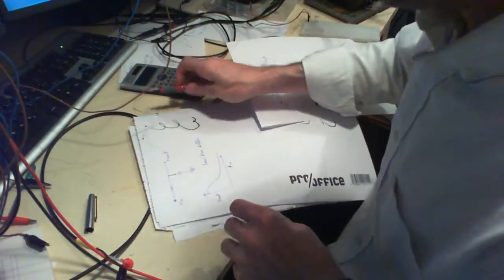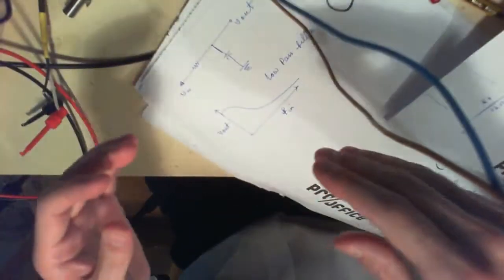Okay, and let me bring you over here so that you can see what I'm doing, and then we will move up there if we need to. Okay, so that's that.